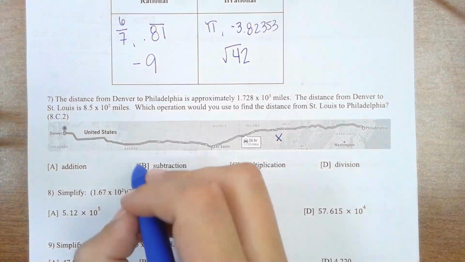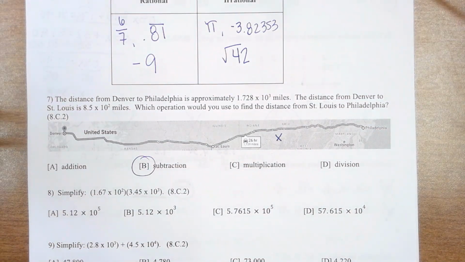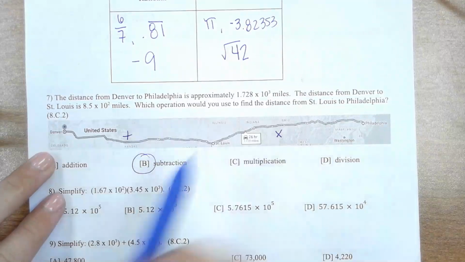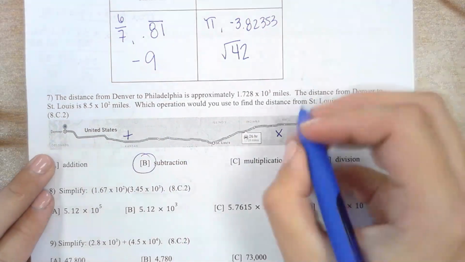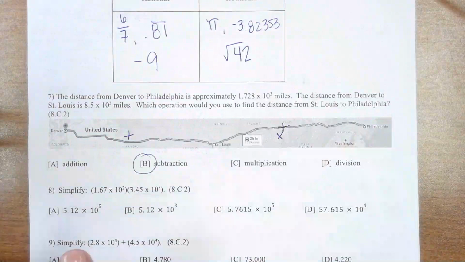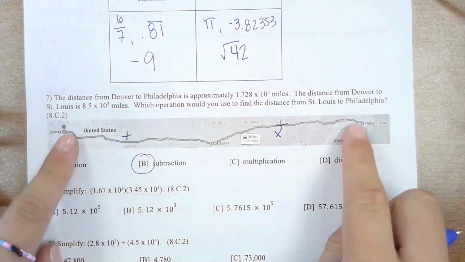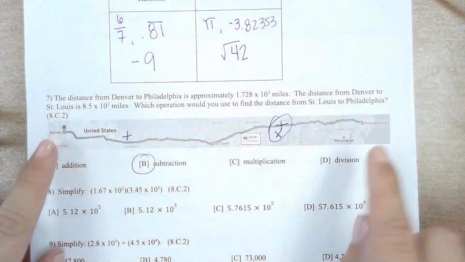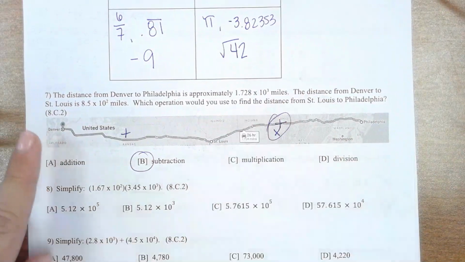It would be subtraction, okay? Because if you were to add the Denver to St. Louis and add the St. Louis to Philadelphia, that will give you the whole entire distance. So when you're missing a part of it, then you need to subtract it to figure out what that part is.